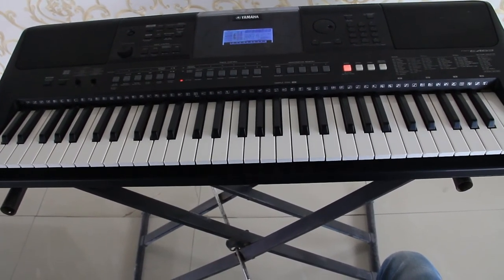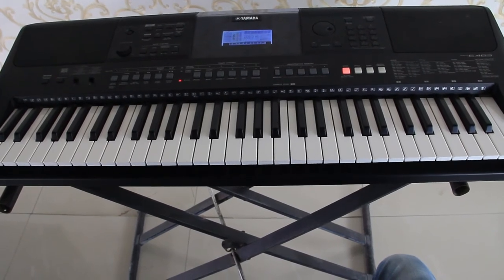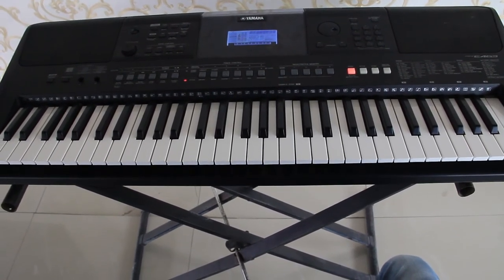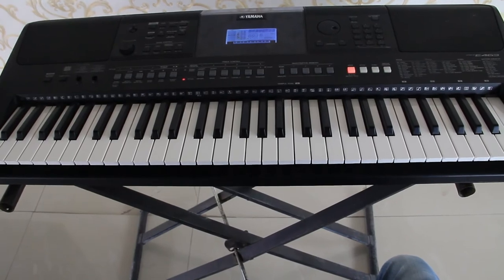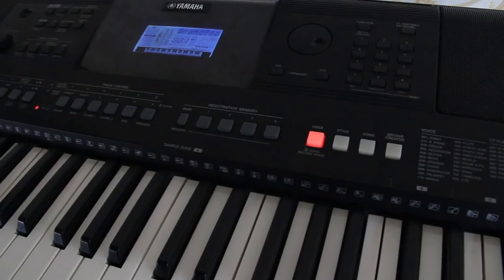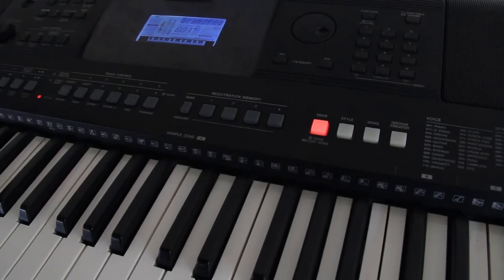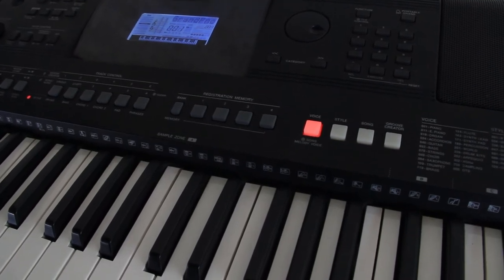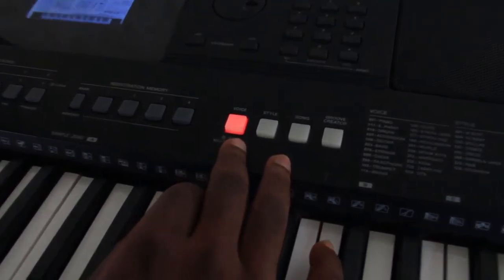I'm Goody Keys. Today I'll show you how to set and save your voice settings into the keyboard memory. Now I'll be focusing on worship settings. So as you can see here, we have the voice, we have style, we have song, and we have the groove creator.